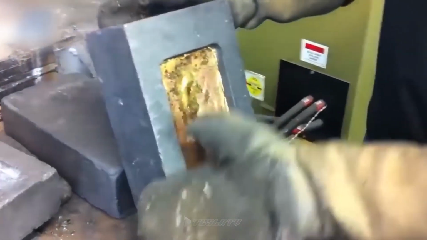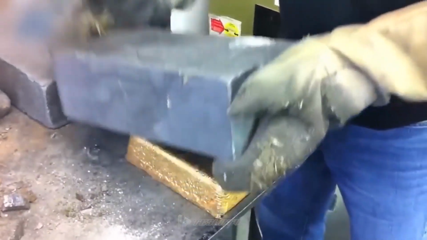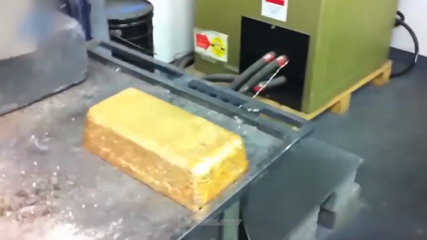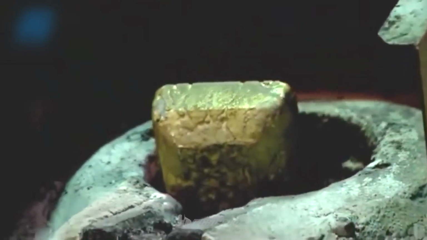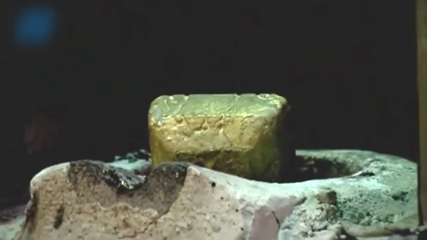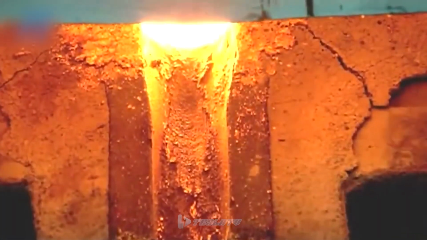Gold has a high melting point of approximately 1064 degrees Celsius. This property, along with its excellent heat and electrical conductivity, makes gold valuable in various industrial applications such as electronics and aerospace. Gold can be used to create a thin coating on surfaces through a process called gold plating.